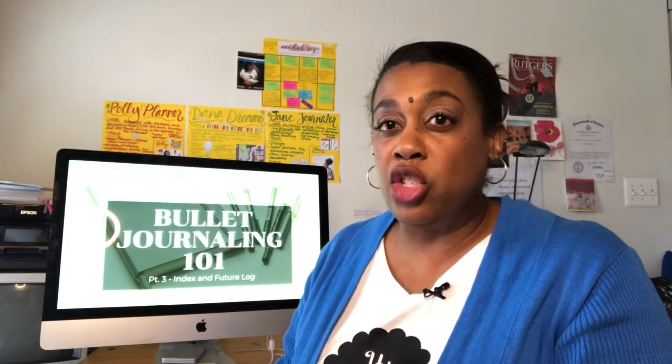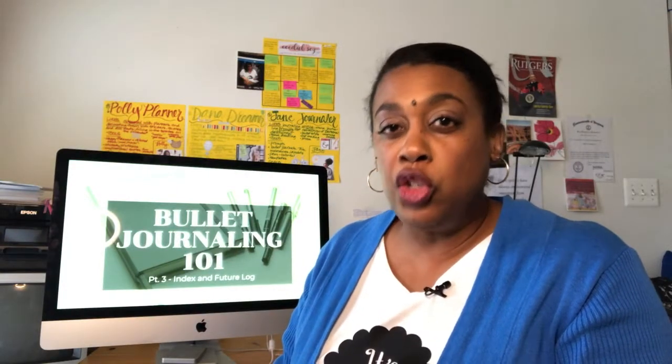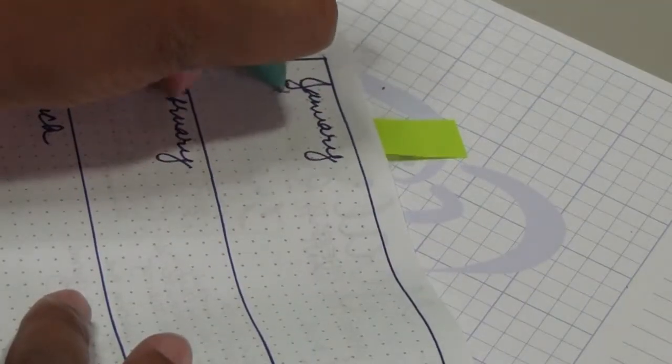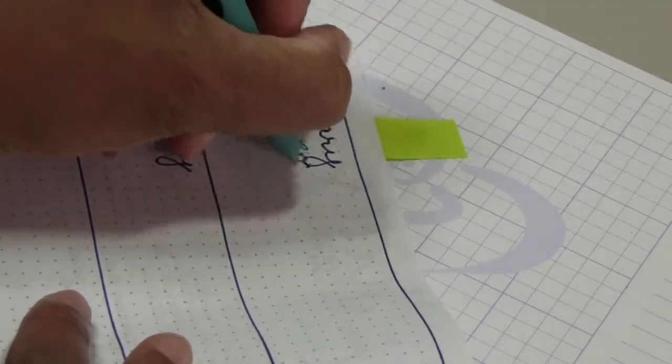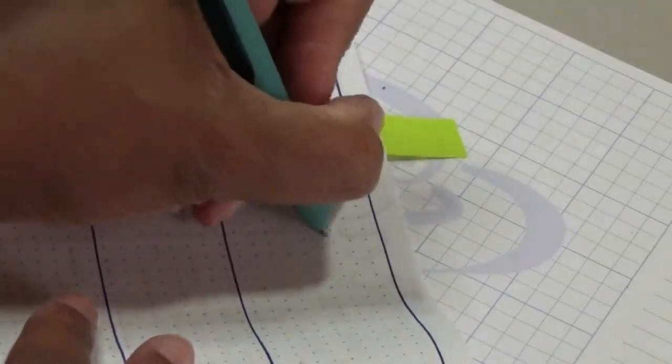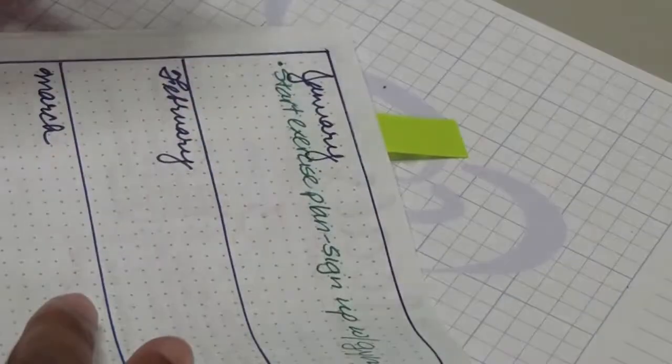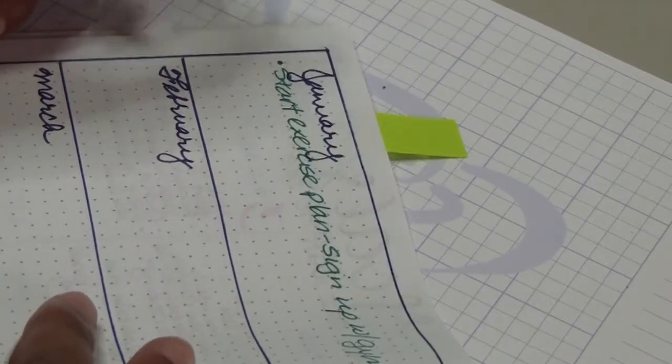The next step is to create a future log. The future log is a quick and easy way to reference the important appointments or events that are coming up in each month of the year. The future log can include appointments, events like date nights, kids' activities, etc., birthdays or holidays, trips, reminders such as paying certain bills, tasks or milestones related to your goals.